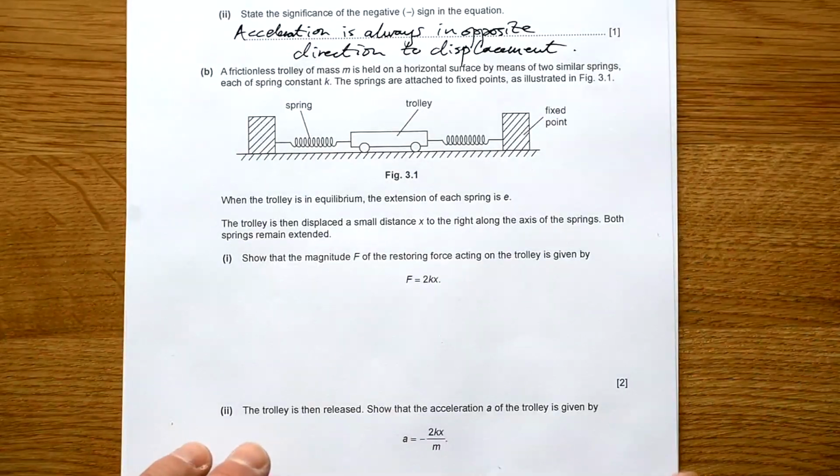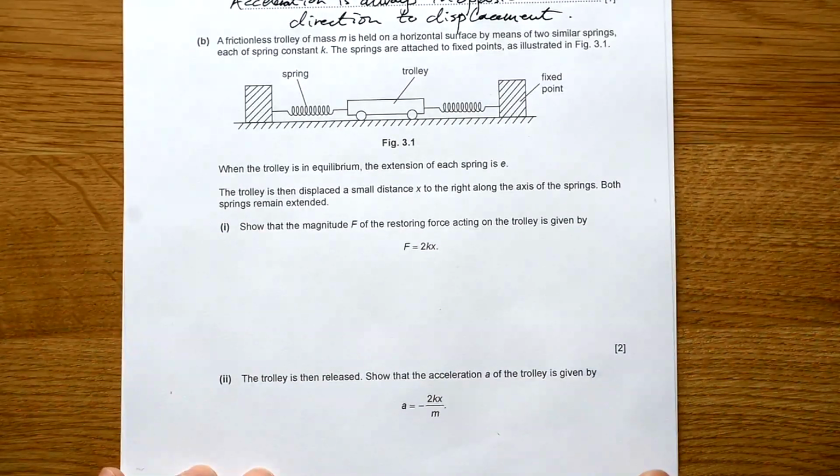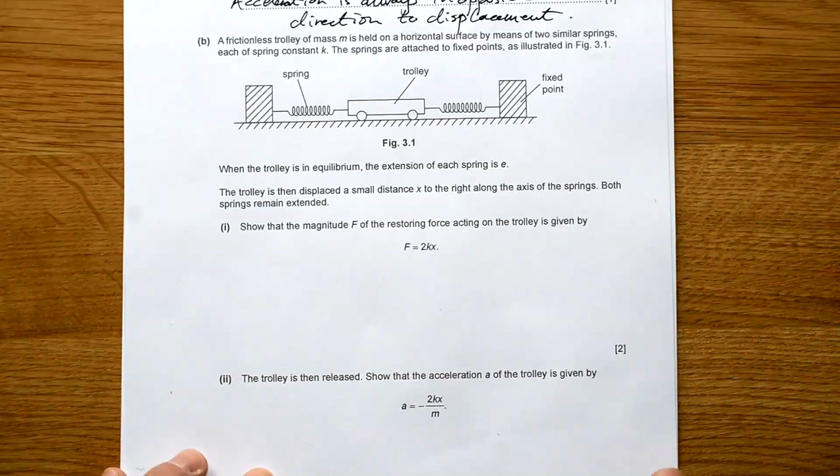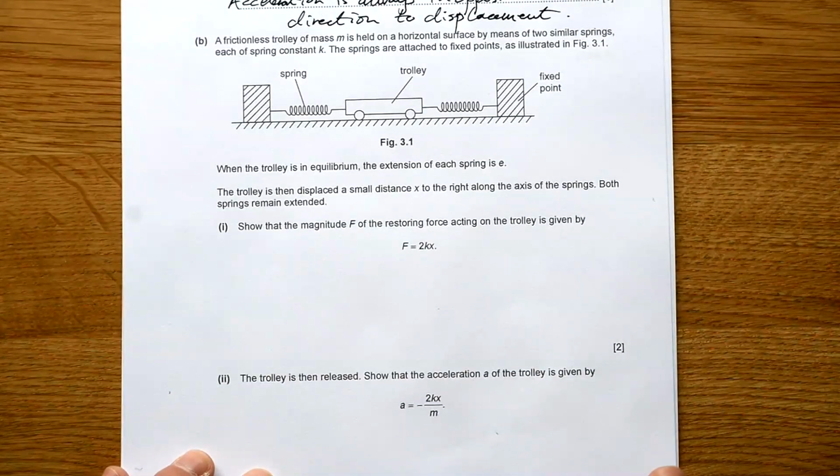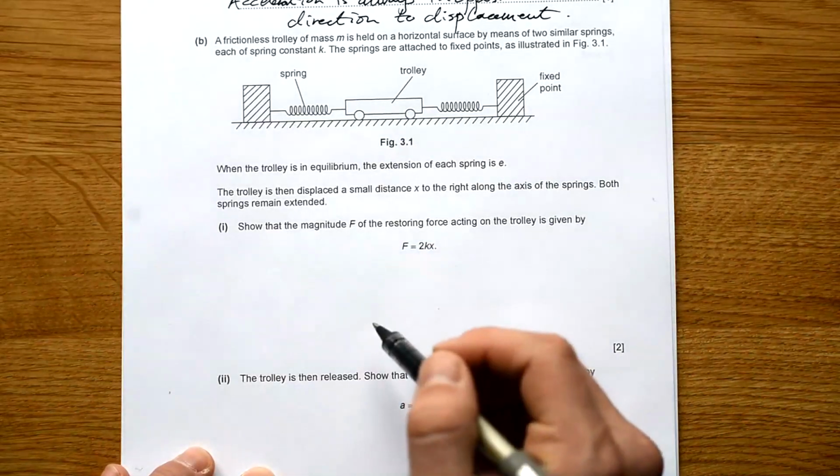B. A frictionless trolley of mass m is held on a horizontal surface by means of two similar springs, each of spring constant k. The springs are attached to fixed points as illustrated in figure 3.1. When the trolley is in equilibrium, the extension of each spring is e. The trolley is then displaced a small distance x to the right along the axis of both springs. Both springs remain extended. Show that the magnitude F of the restoring force acting on the trolley is given by F equals 2kx. So let's just take it one step at a time.